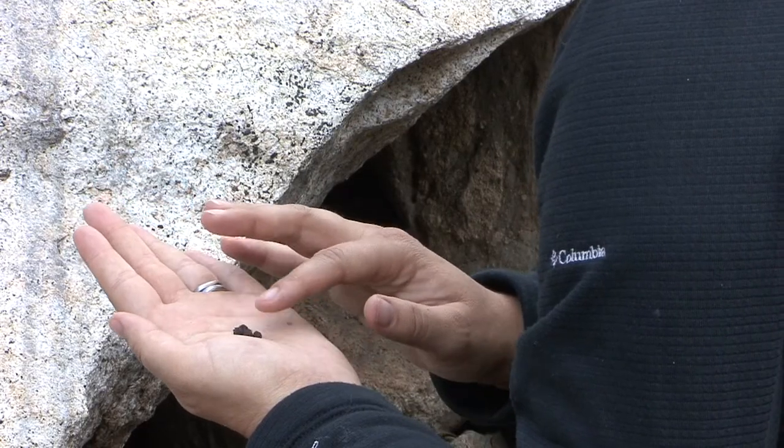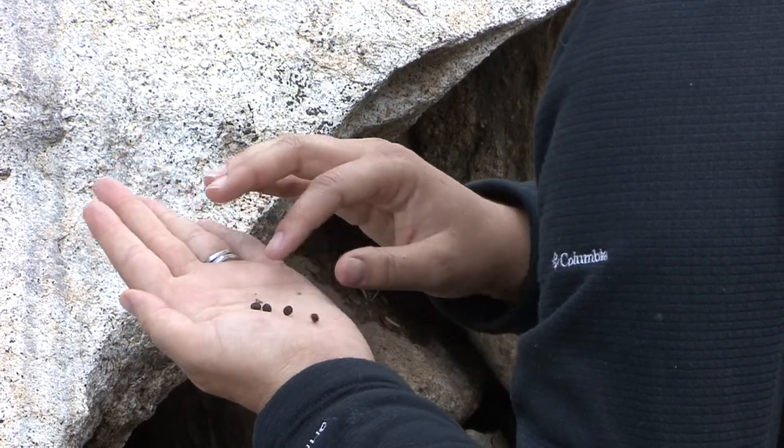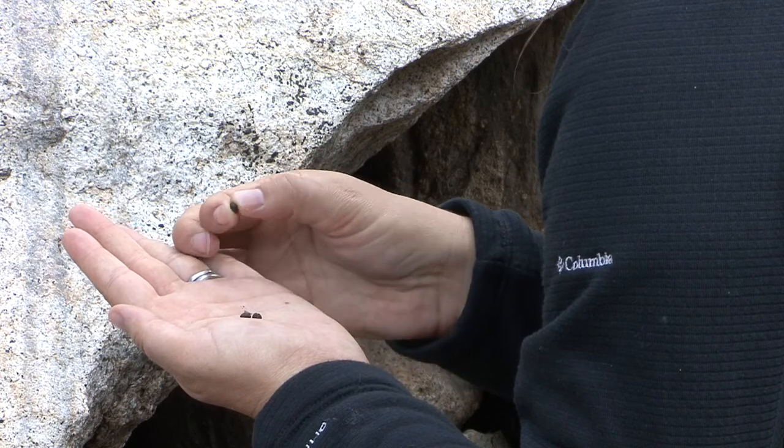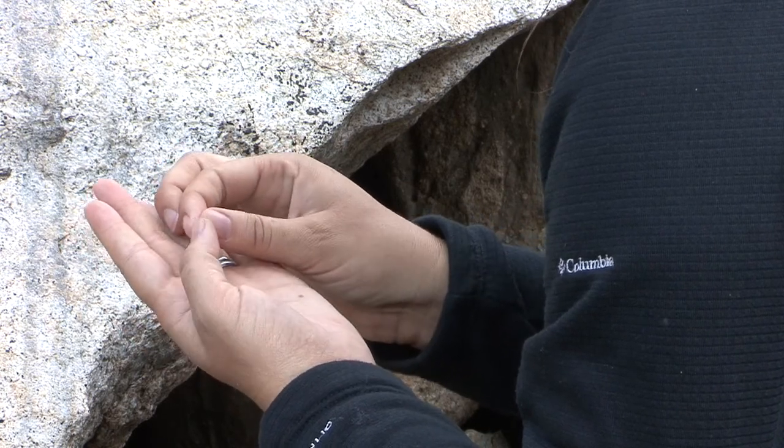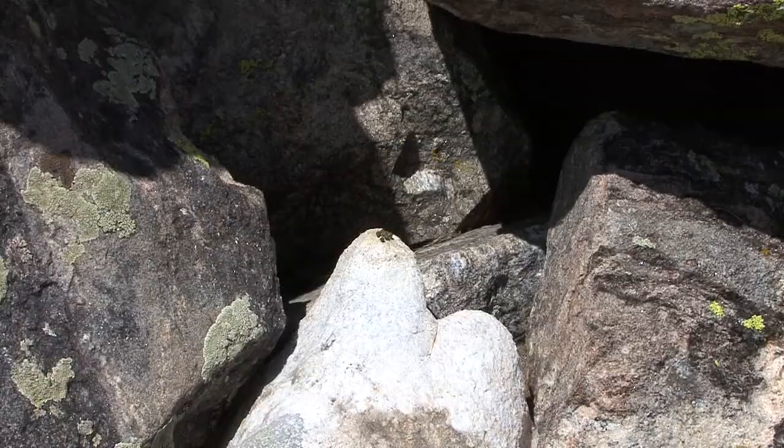Pika scat looks like peppercorns. It's very small, very round, and you'll often find it near hay piles. Pika will also mark rocks with urine, and that kind of looks like a white mark on the talus, and you'll often find urine and scat together in proximity to hay piles. And so if you find those at the site, go ahead and record that you saw them. It tells us that the site is pika habitat and there have been pikas there in the past, even if they're not there at the current date.